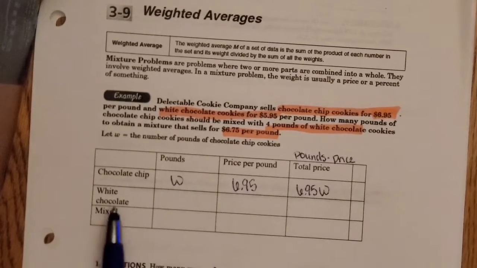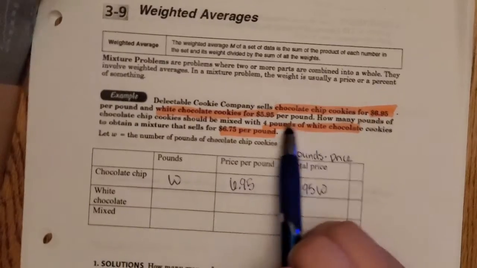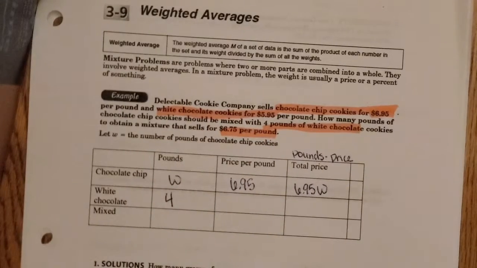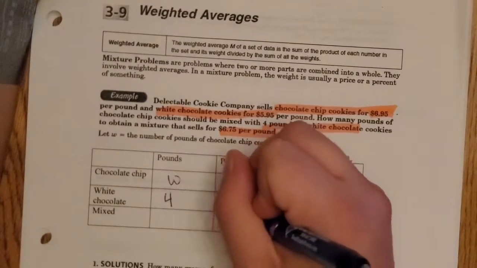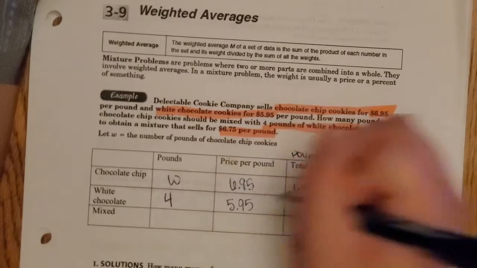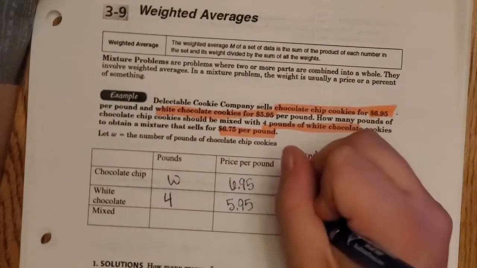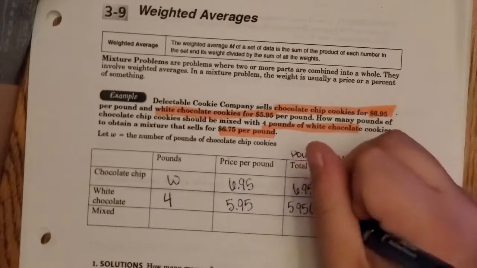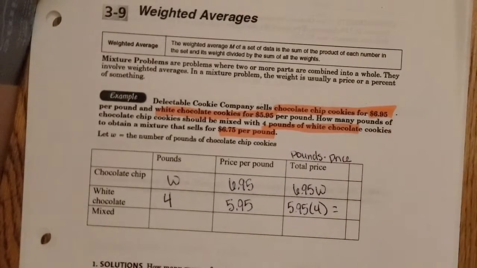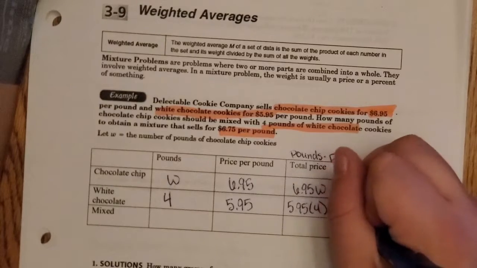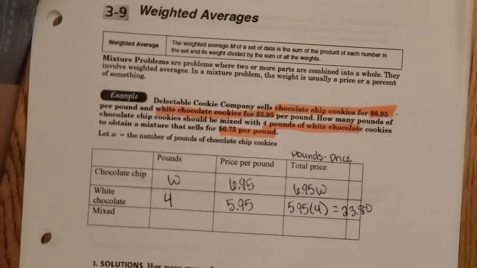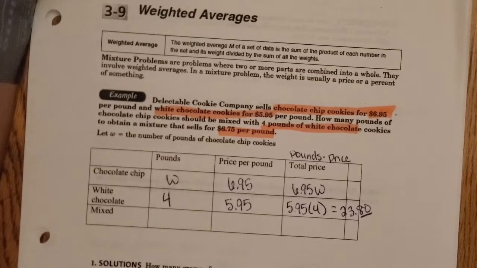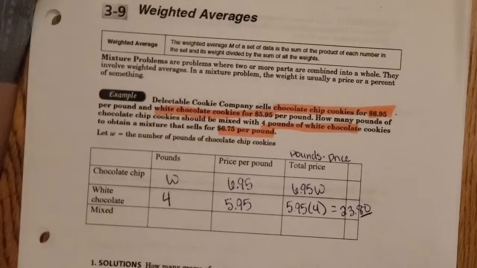So then I'm told that I have 4 pounds of white chocolate. So I have 4. And my price is $5.95 for the white chocolate. So my total price is going to be $5.95 times 4. If you want to go ahead and calculate that out, that is completely fine. You get 23.80. Remember 2 decimal places because we are talking money. So we always need 2 decimals.